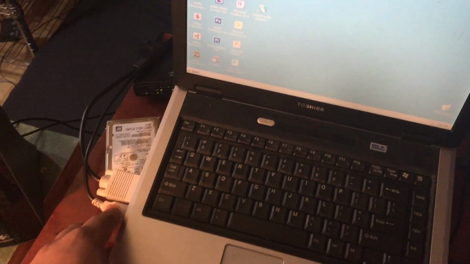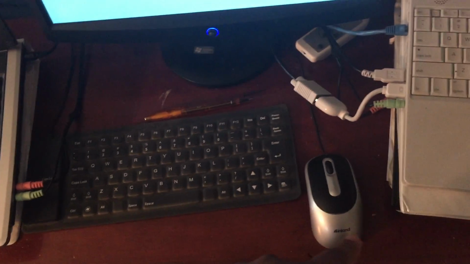Now I've got VGA out and USB out because I've got this keyboard, mouse, and monitor. And this monitor functions as an extended desktop, not just for the Toshiba, but also for the iBook G4. Which I know some of you may say the iBook G4 can't do extended desktop. Well, there's some guy out there that has a software patch that you can run, and it will allow it to do an extended desktop.